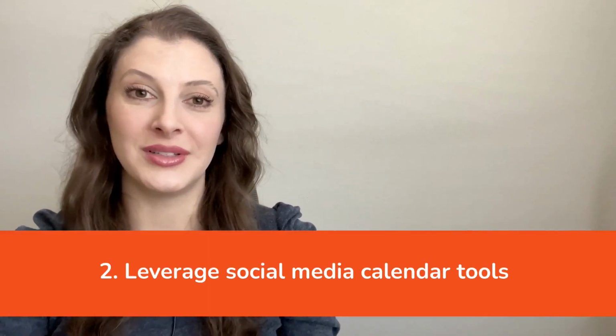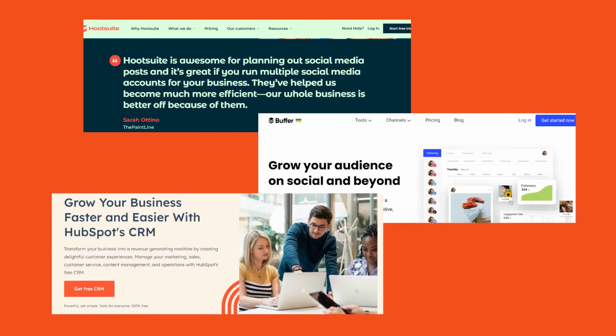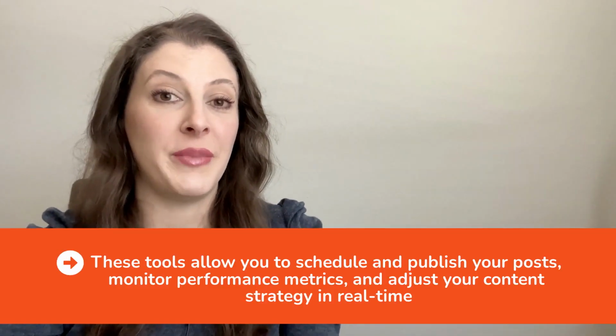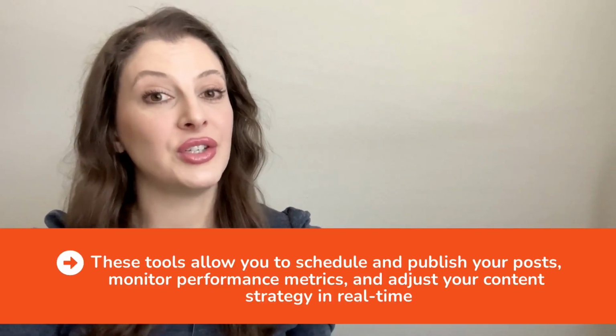Tip number 2, leverage social media calendar tools. There are a variety of social media management tools that can make this whole process easier for you and your team. A few examples are Hootsuite, Buffer, and HubSpot. These tools make it easy to schedule posts in advance, view their metrics and analytics, and revise your content in real time. They also make it a lot easier for your whole team to collaborate and keep everything under one roof so that everybody is always on the same page.